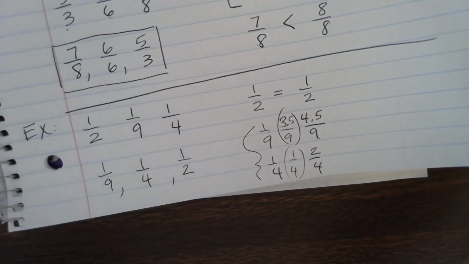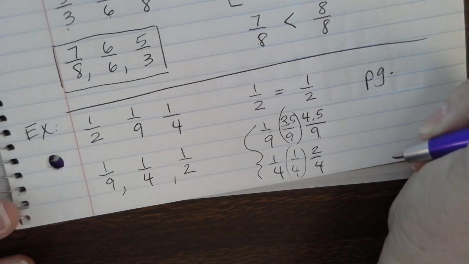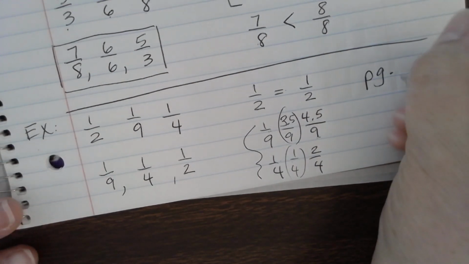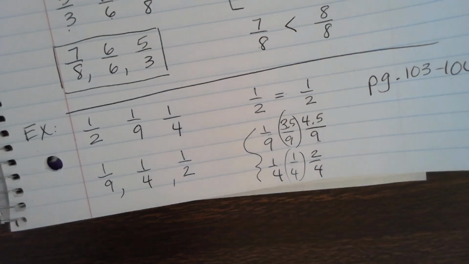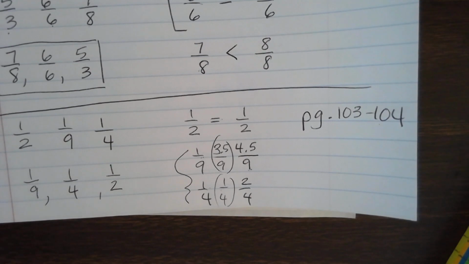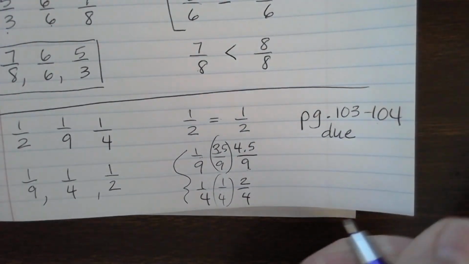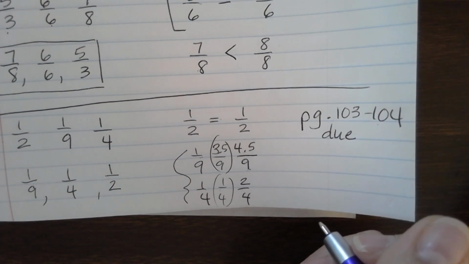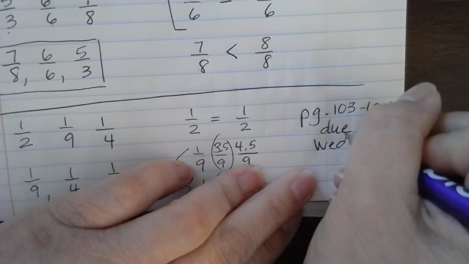All right, what I need you guys to do, because we're about to switch early today, is your assignment. I've already explained that, you can ask a friend. We're going to go to page 103 and 104 in your math workbook. Y'all go ahead and get those out. 103, 104. We're going to write, due Wednesday, 4/10.